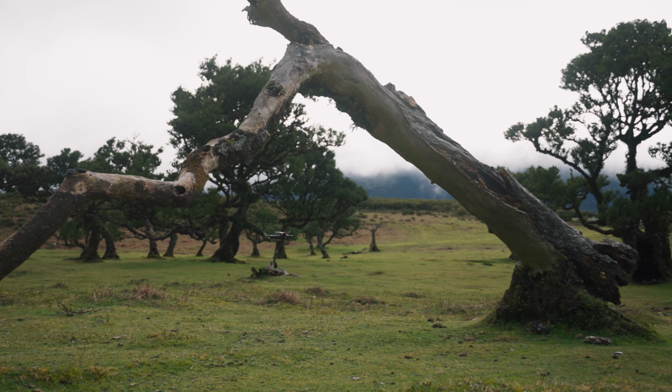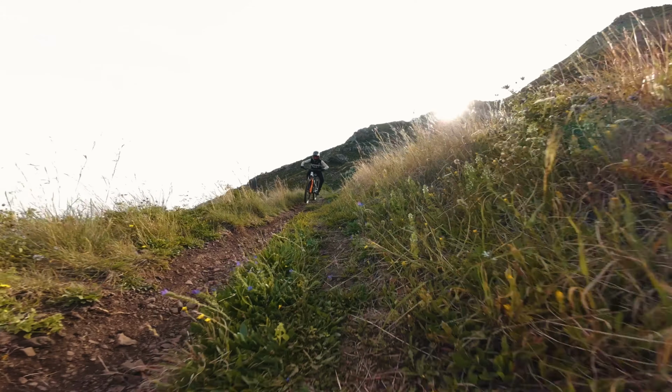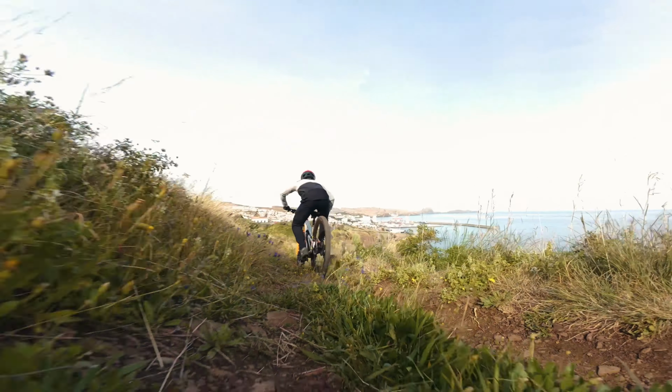If you own the DJI Avata 2, it will be easier to do this shot because on the Motion Controller 3 you can easily activate the Easy Acro feature and find 180 drift.